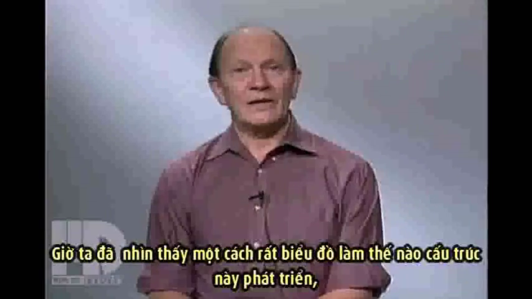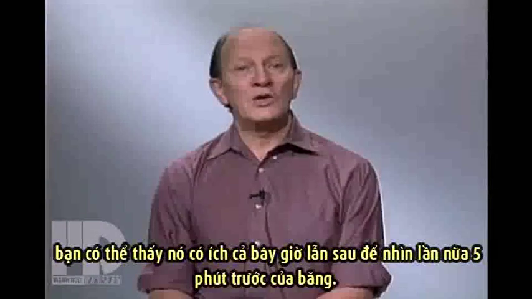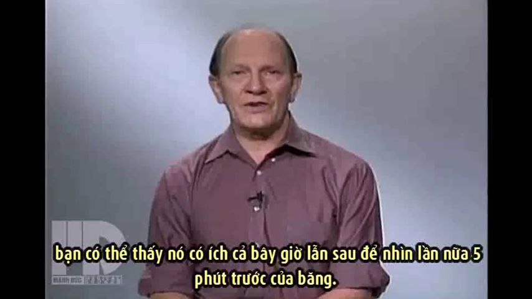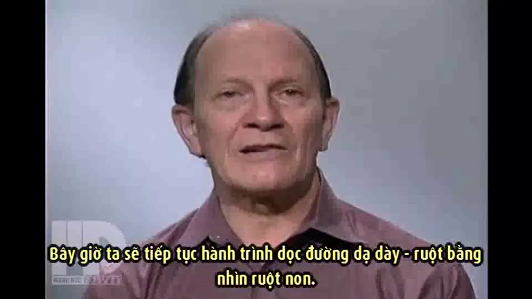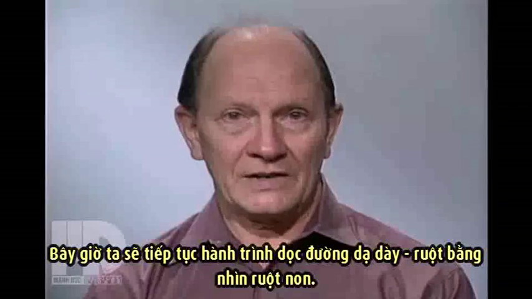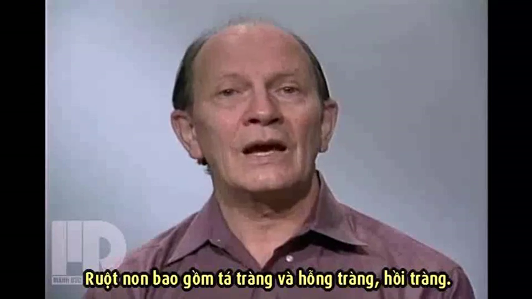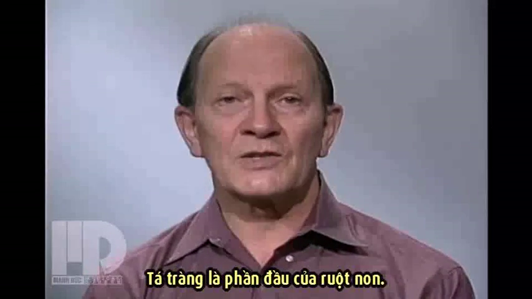Now that we've seen, in a very diagrammatic way, how these structures developed, you may find it helpful, either now or later, to take another look at the previous 5 minutes of the tape. Now we'll continue our journey along the gastrointestinal tract by looking at the small intestine. The small intestine consists of the duodenum and the jejunal-ileum. The duodenum is the first part of the small intestine.